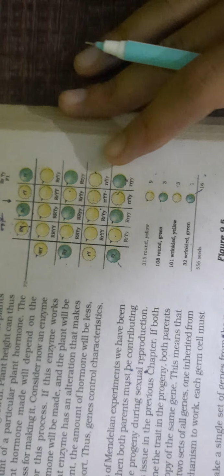What is given over here is the genotype; this is your genotypic ratio. If you see over here, taking these two, 16 probable progenies are obtained.